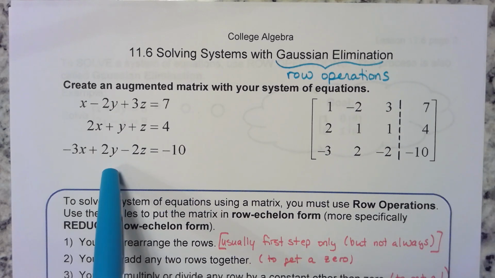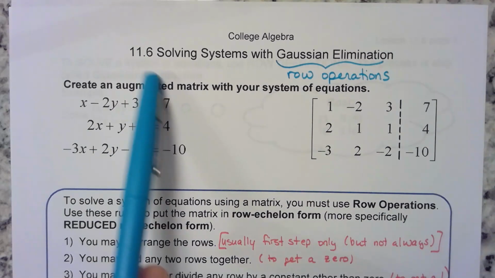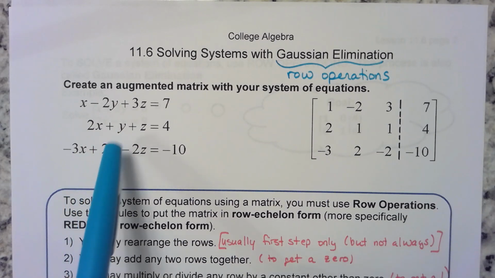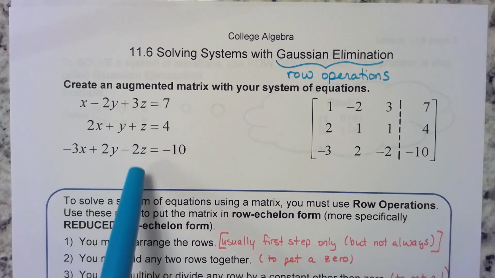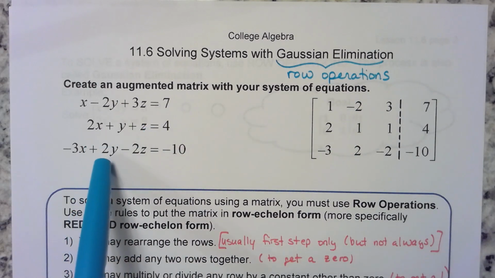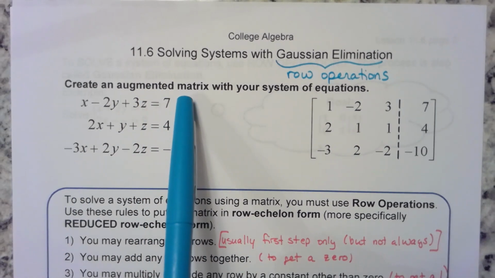So we do have to start off with a smaller example to build up to these larger examples. I don't want you to automatically think, oh, this is just crazy. Why would we ever do this? Well, it's because we're building up to something much bigger. So before we do anything else, we have to know what an augmented matrix is.